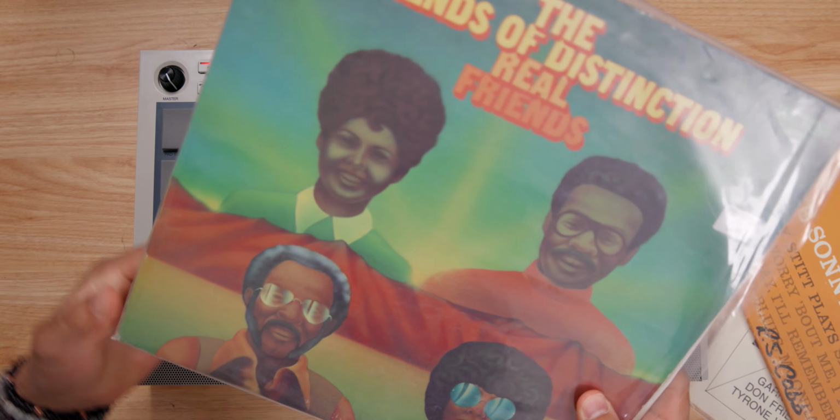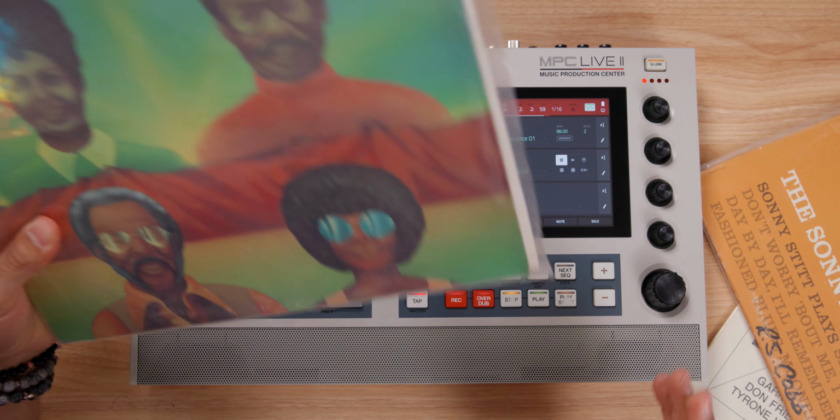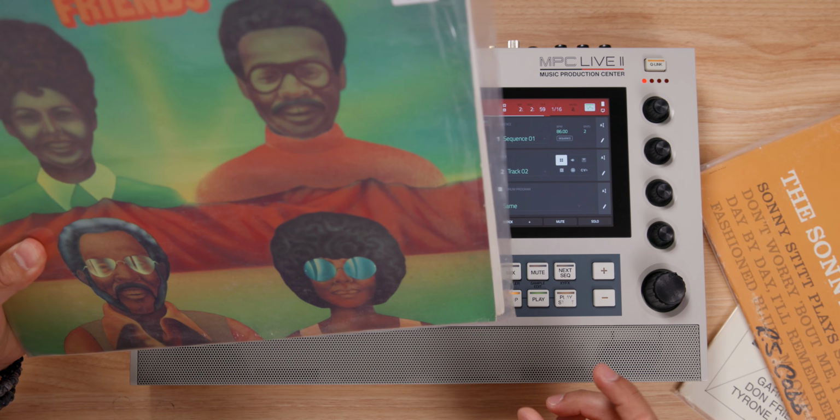But I actually have some records right here that I picked up, and I want to put this in right here, get it into the MPC, and do some stem separation.